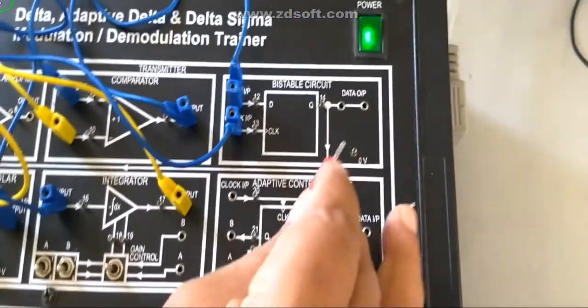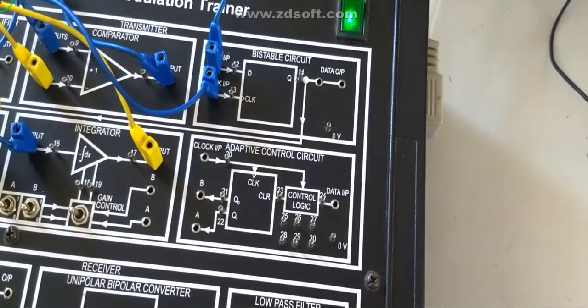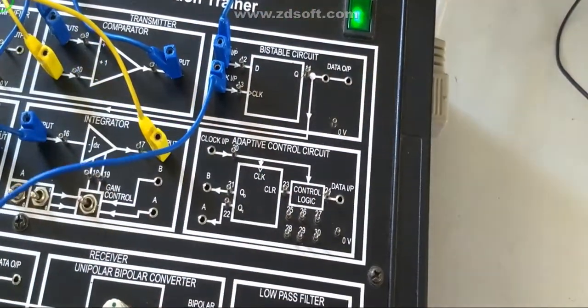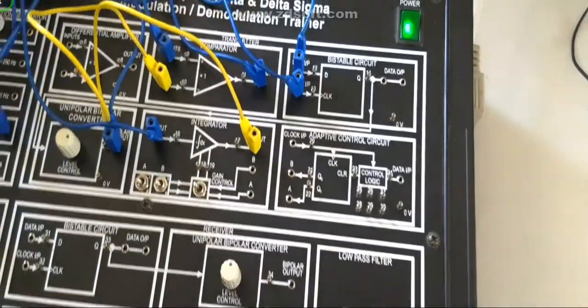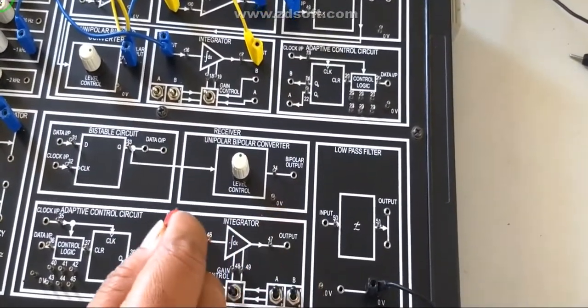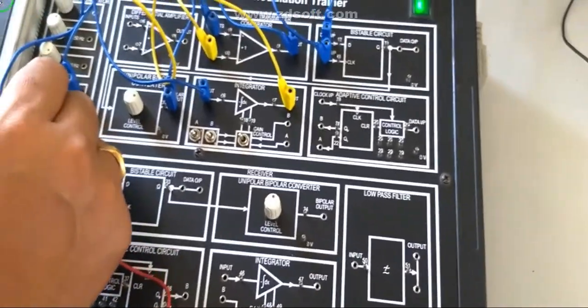Now guys, this is the output waveform that we transmitted. So you can see this output. Now this is the transmitter section. Now this is your receiver section. So now we are going to receive this signal and we want to recover our original signal that we transmitted, this one.